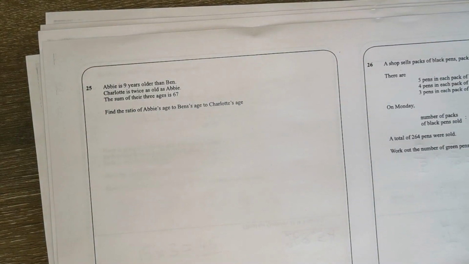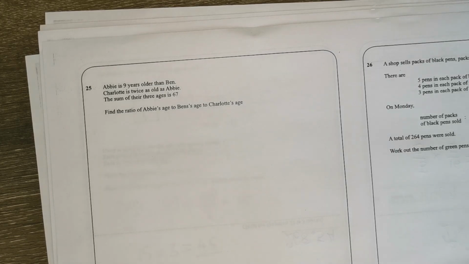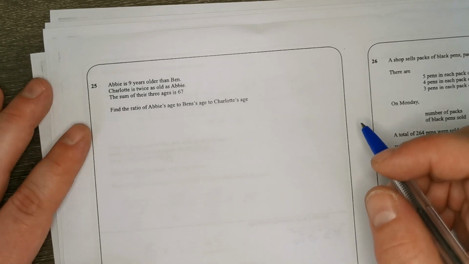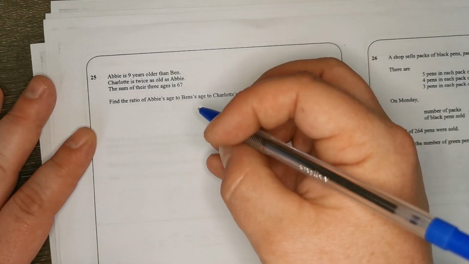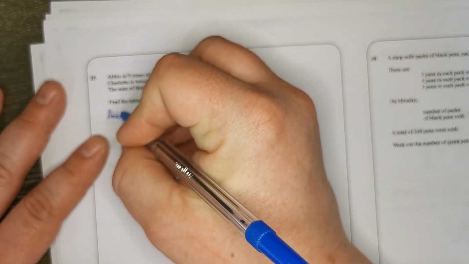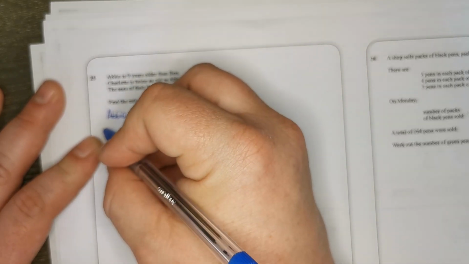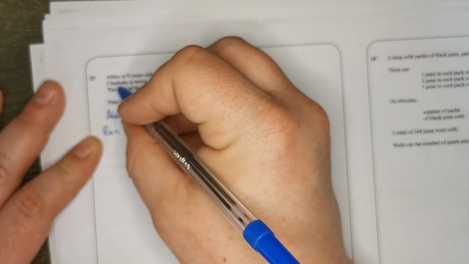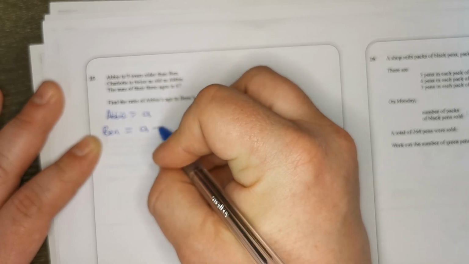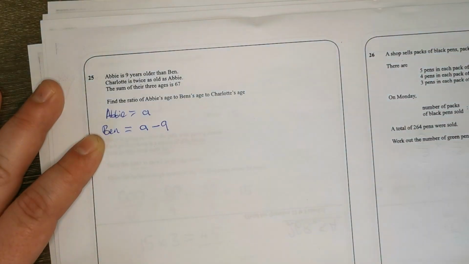Right, Abby is 9 years older than Ben. Charlotte is twice as old as Abby. The sum of their ages is 67. Find the ratio of Abby's age to Ben's age to Charlotte's age. Right, this feels to me like we're going to form and solve some equations. So I'm going to say that Abby is A years old. Ben, if Abby is 9 years older than Ben, then Ben must be A minus 9, because he's 9 years younger than Abby.